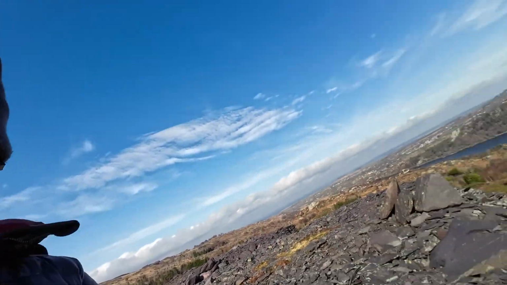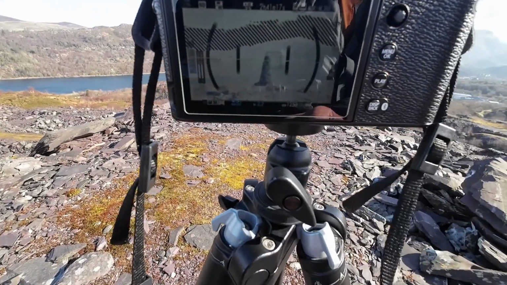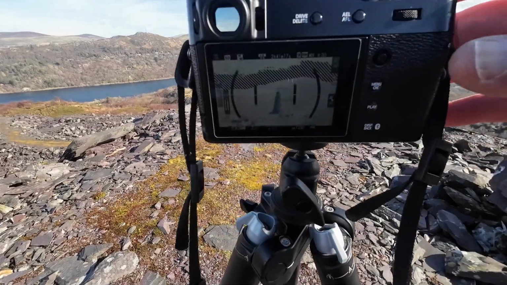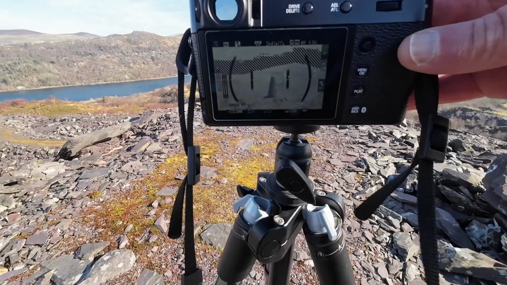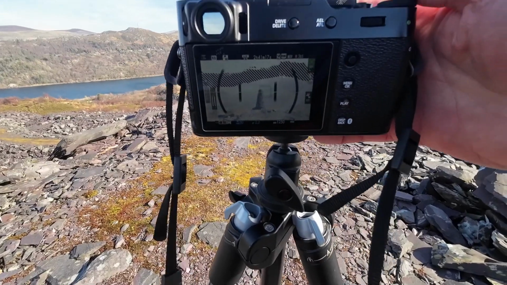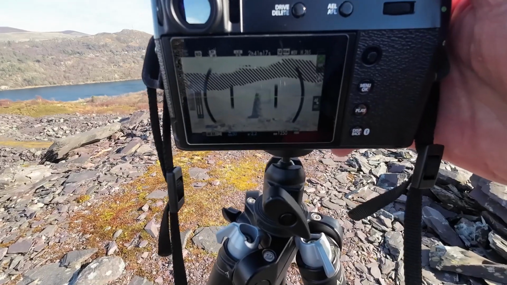So what I've done, I've turned on the camera, put on screen assist. I think the ND filter's on. ND filter's on. And I've reduced the f-stop to 2.2. And you can see zebras all over the top.